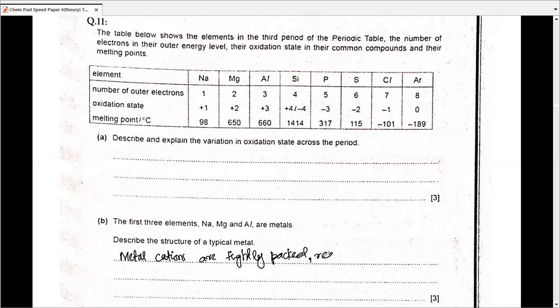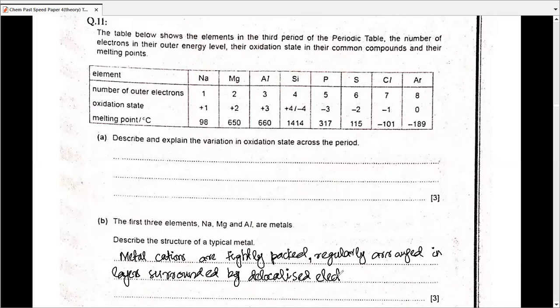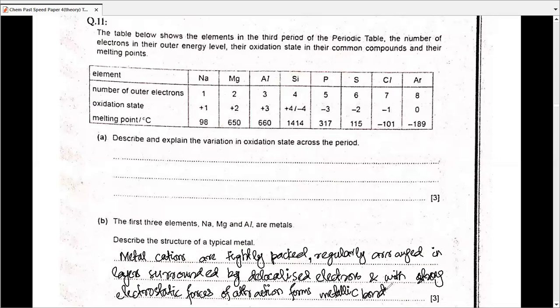Metal cations are tightly packed, regularly arranged in layers, surrounded by delocalized electrons, and with strong electrostatic forces of attraction forms metallic bonds in them.